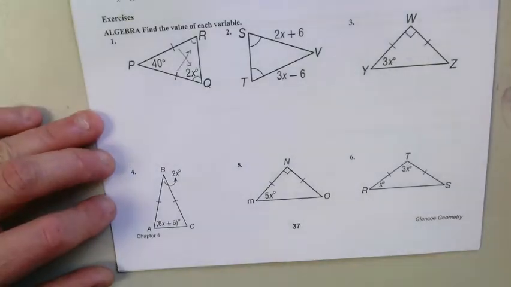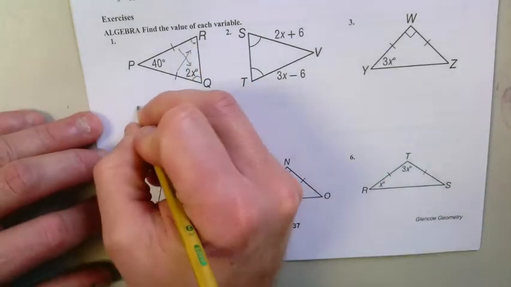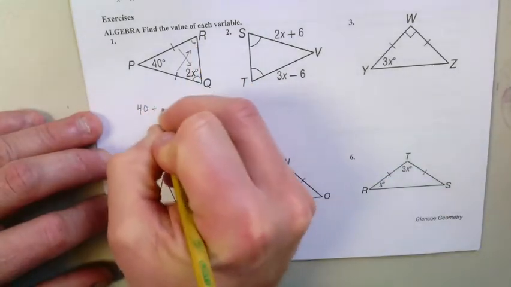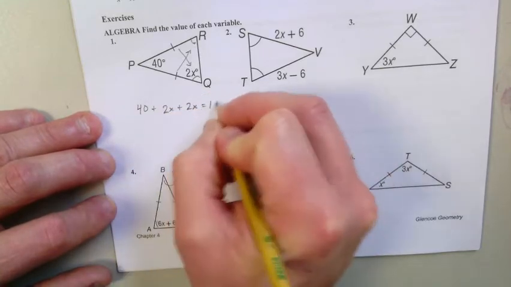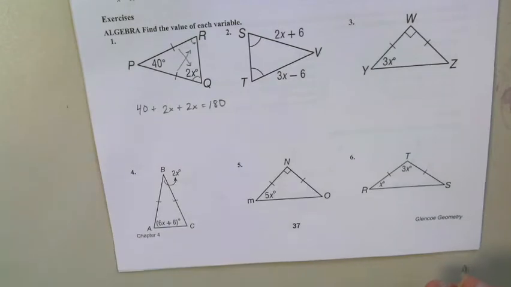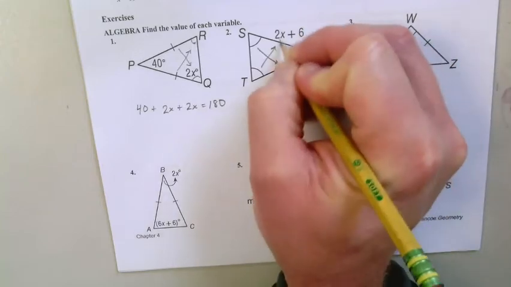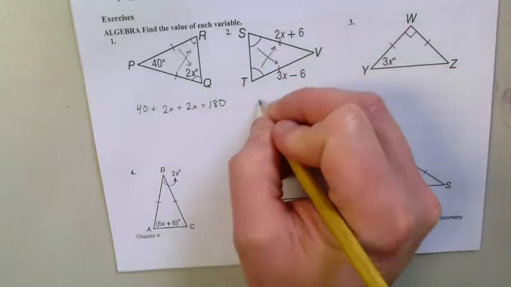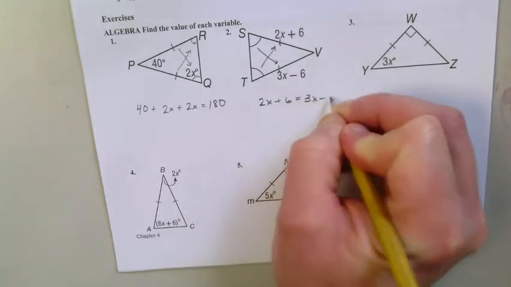Super easy, so I know that this is also 2x up here. So from here, if I wanted to come up with an equation to solve for x, the sum of those three angles has to be 180 degrees. I'm not worried about the answer right now. I know you guys can solve for x, but make sure you know how to come up with the equations. Here, when I have congruent angles, I'm going to point to the sides opposite and say, hey, they have to be congruent. So the equation here to solve for x is going to be this right here.